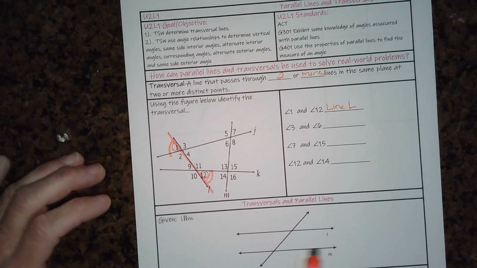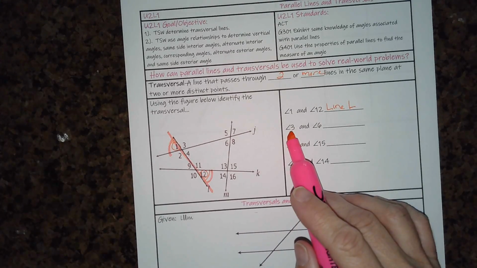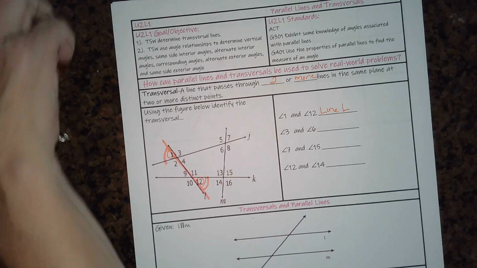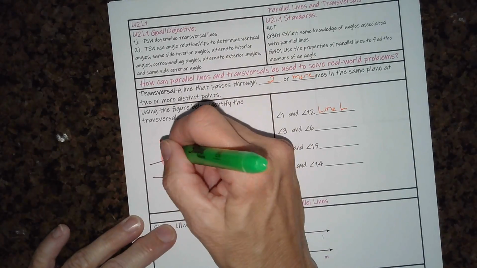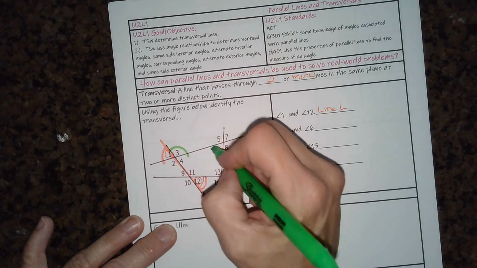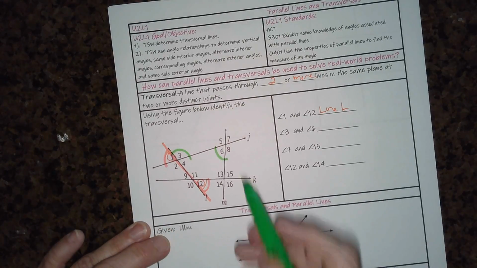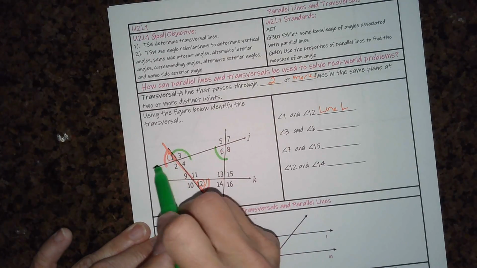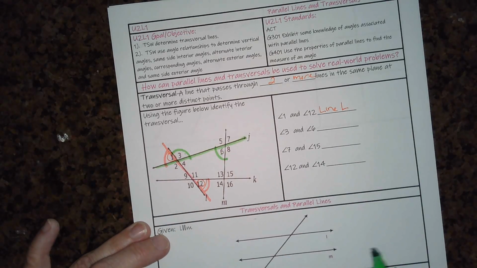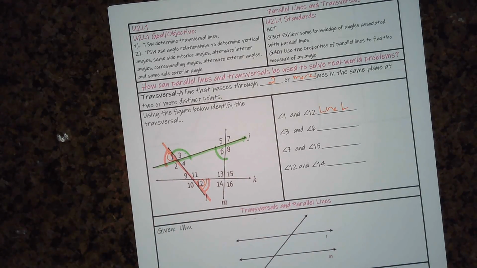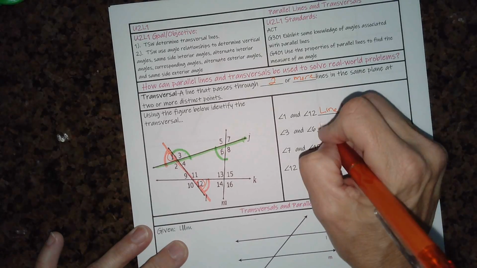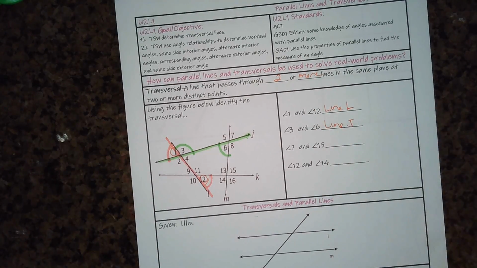Okay, then what about angles 3 and 6? Well, angle 3 is here, angle 6 is here, and so these two angles share this transversal, which is J. So this is line J.